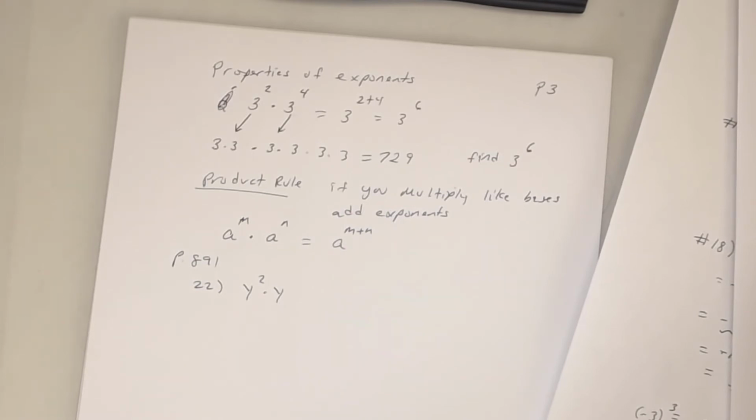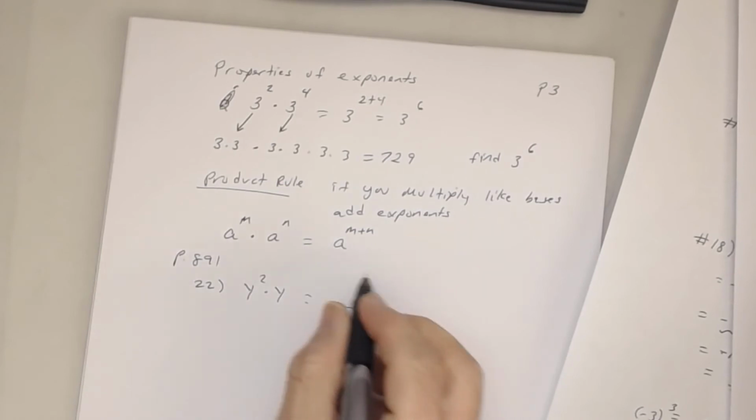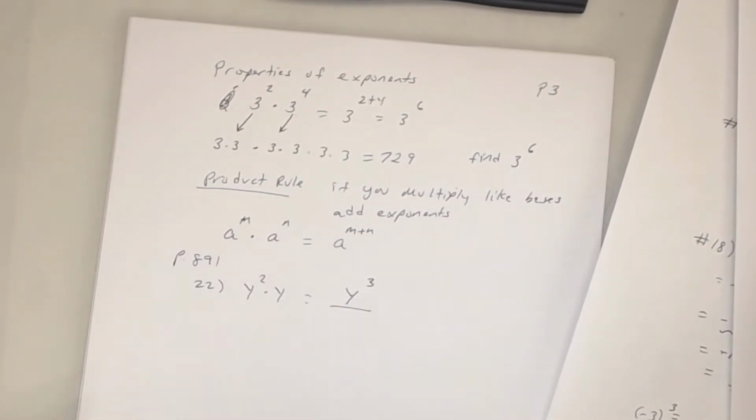Simplify means make it simpler, using properties or things that you've learned. So what property am I going to use in number 22? Product rule. So I have y squared times y, so I'm multiplying like bases. So I add those exponents, and then you can just say the answer. What's the answer? Y to the third. That's the answer. All right, so that's 22.